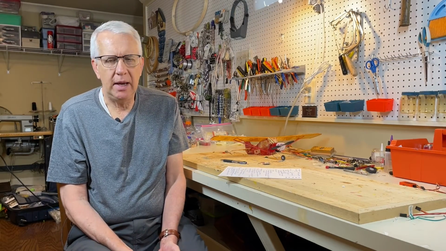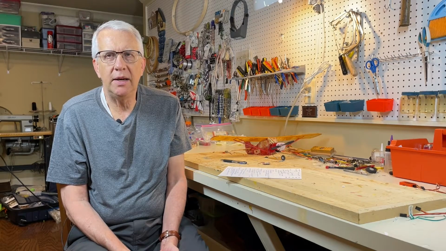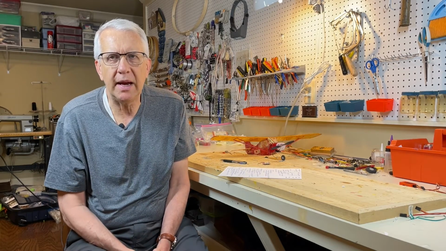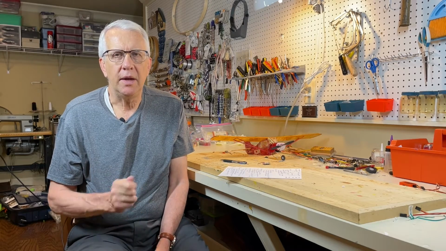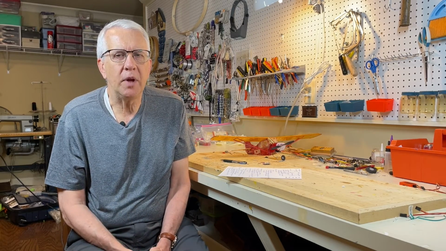What do I do if I have a plane that I've built and it is not remote ID compliant, and I want to fly after September 16th, 2023, when the rules come into effect? The answer is a remote ID module. This will be a module, you'll buy just one. You can swap it out between your aircraft.